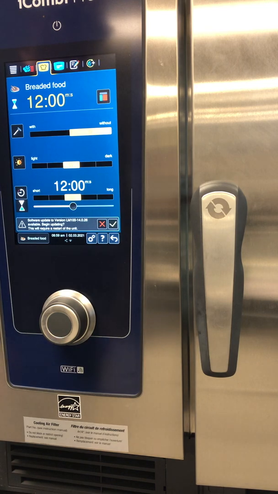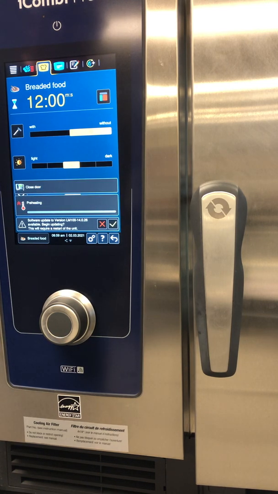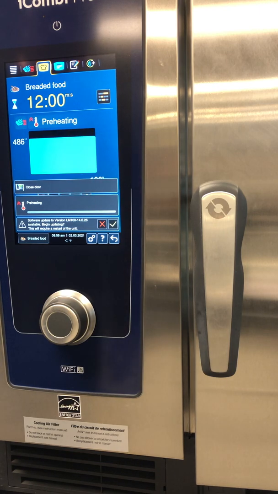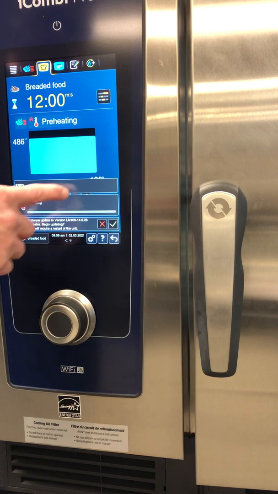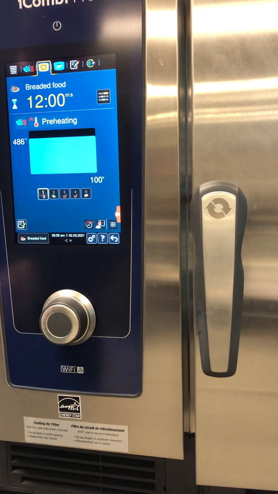Notice I leave the door open when I'm doing all my programming. That way it won't start the oven. If it starts up, it will start beeping if you haven't selected the time and stuff like that. So it comes up, it's showing you what the process is doing. It's asking you to close the door. We're not going to do that. We just swipe that out of the way.